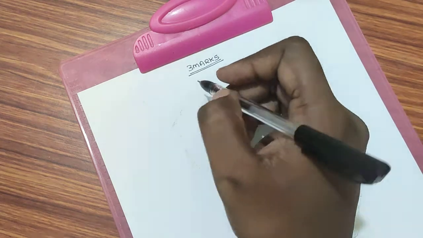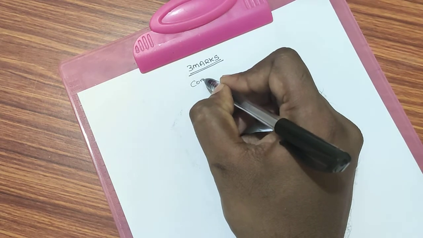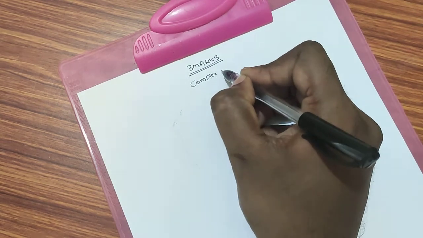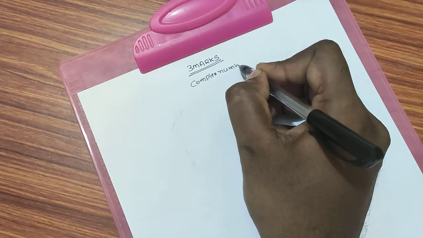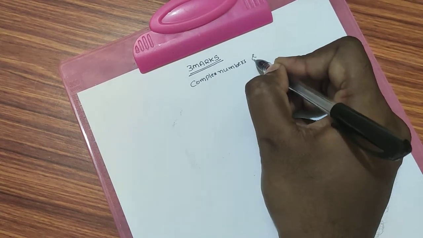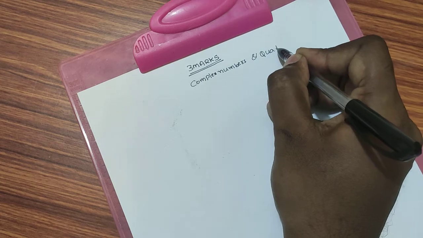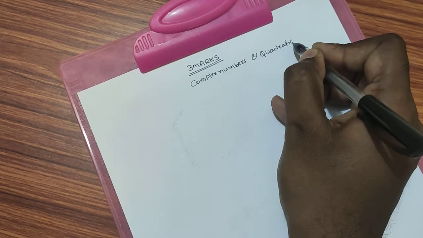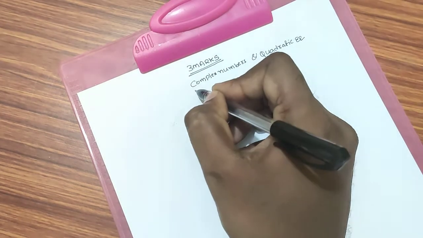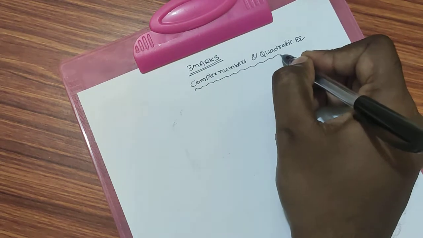First we'll discuss complex numbers and quadratic equations. We will discuss the important questions in this chapter.